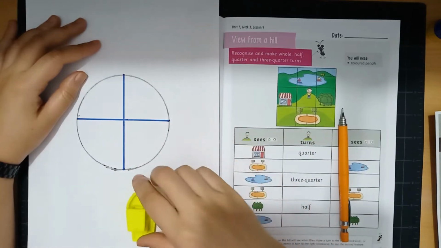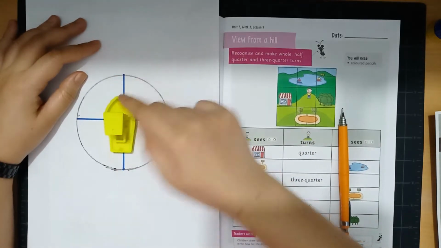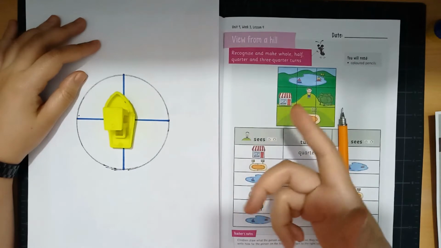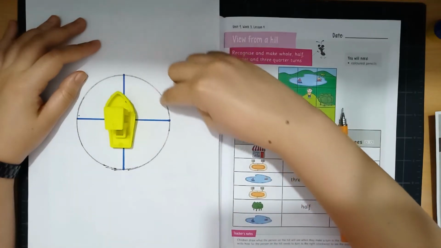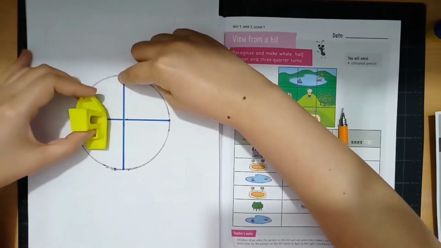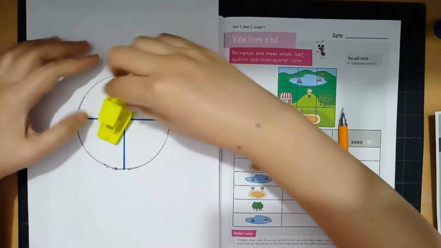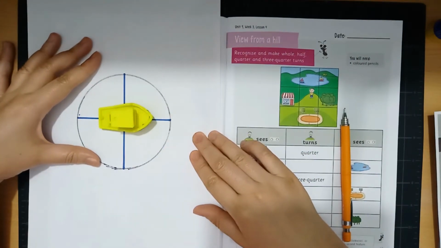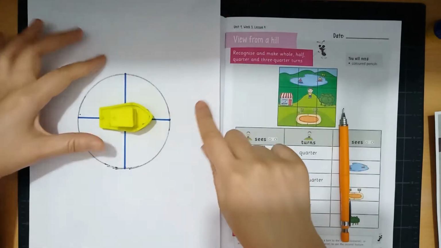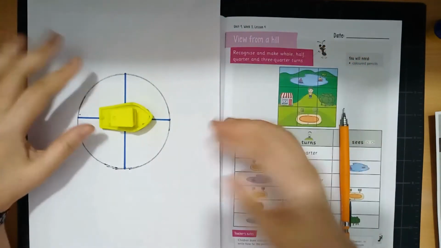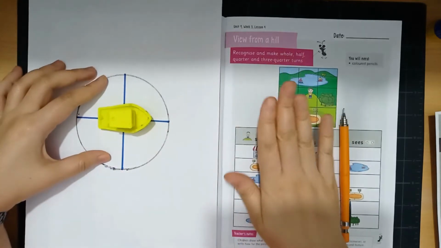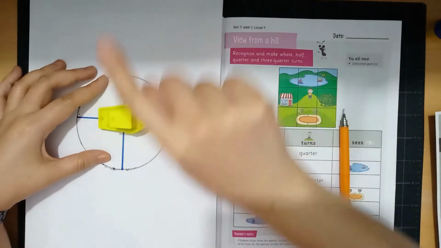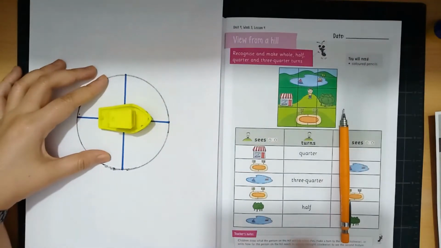Okay, so if the boat is facing that way, and the boat needs to turn a quarter turn, then it will only turn a quarter. This is 1/4 of a circle, so the boat will turn a quarter this way. Remember, you can turn to the right and you can turn to the left. It's the same thing. But this particular activity is only turning clockwise. It means we're going to turn like a clock, on the right side.